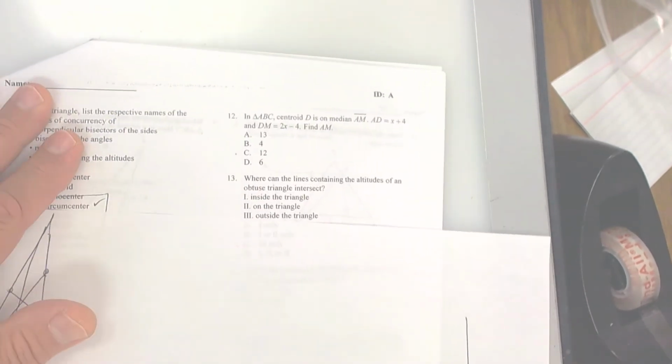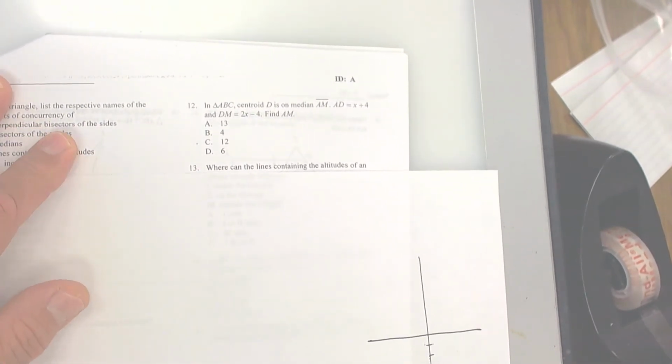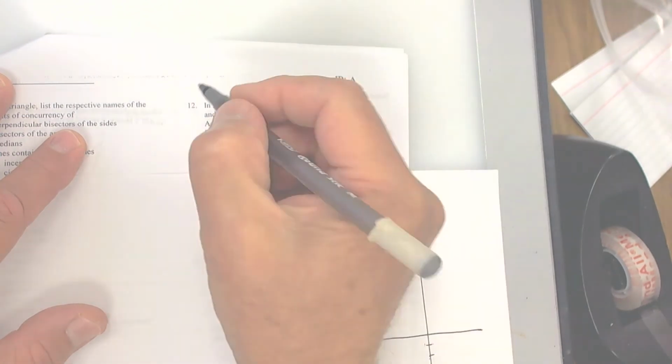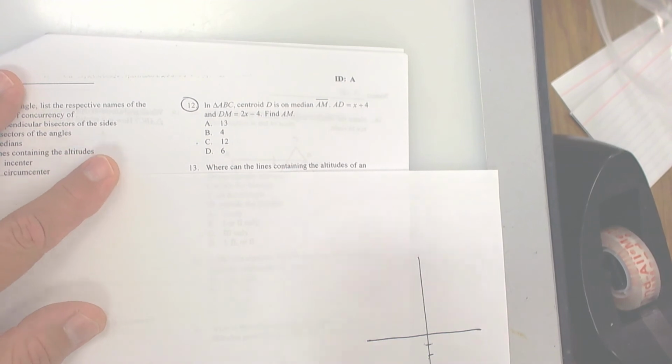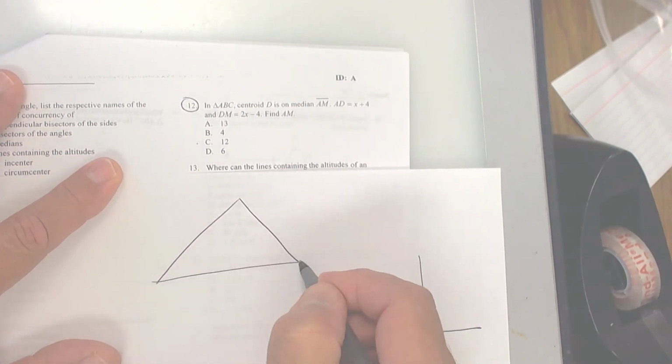Let's keep moving. This one up here, number 12, the centroid. Okay, we might have to draw this diagram, so I'm going to come back to this one. So what I would do, let's just try to get a little head start on it.